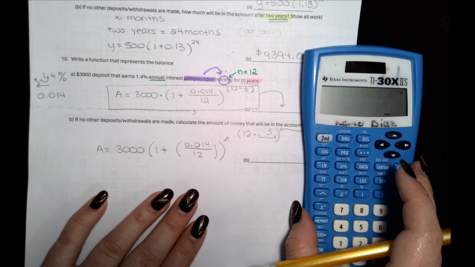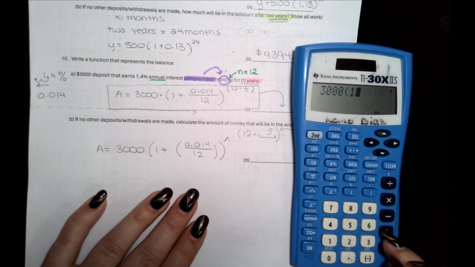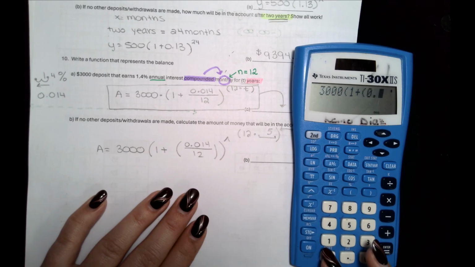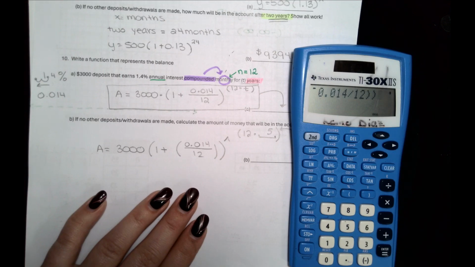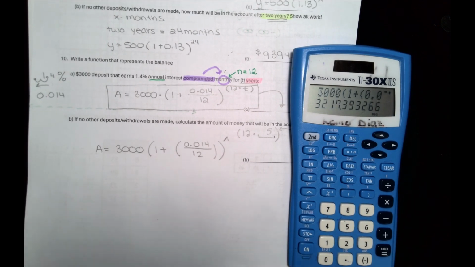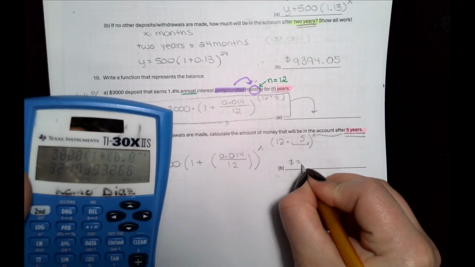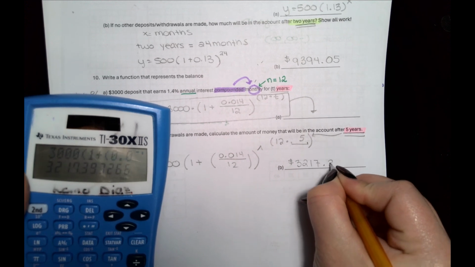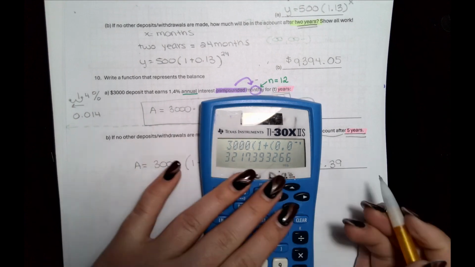Practice with me, please. So you have 3,000, open, 1 plus open, 0.014 divided by 12. Be careful. Close it. Close it again. Caret, open, 12 times 5, close it, enter. Now again, what are we talking about? We're talking about money. Money has a dollar symbol and is rounded to 2 decimal places. After 9, I see a 3. 3 means we keep the 9.